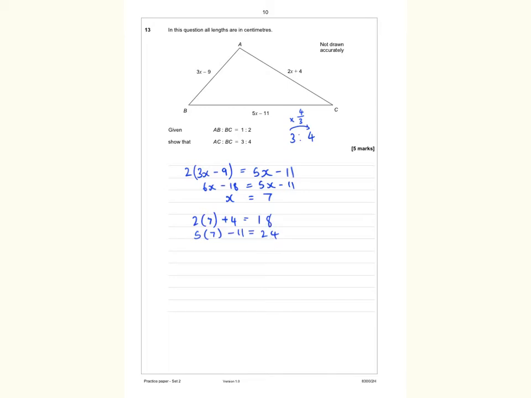Now if I write that in a ratio, 18 to 24, this should be the same ratio as 3 to 4. So I can divide both of these by 6. If I divide 18 by 6, I get 3. And if I divide 24 by 6, I get 4. So it is the same ratio as 3 to 4. So that's now proven.